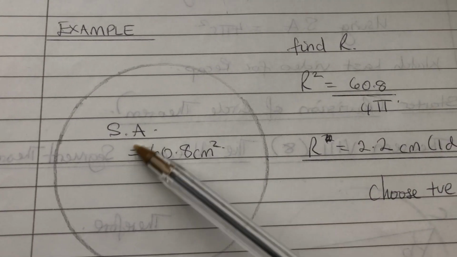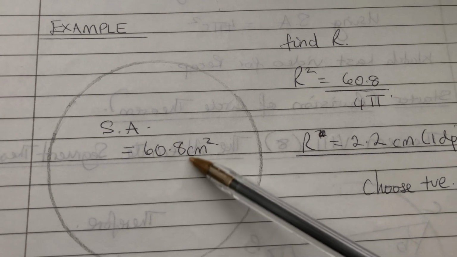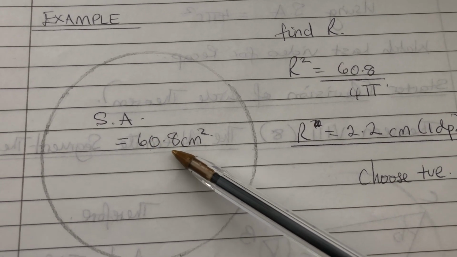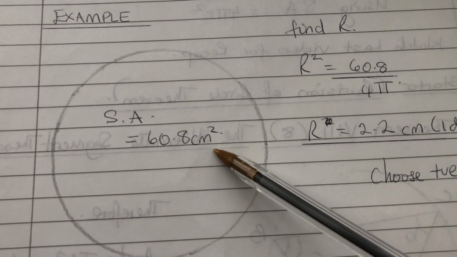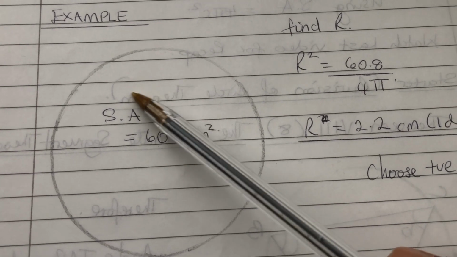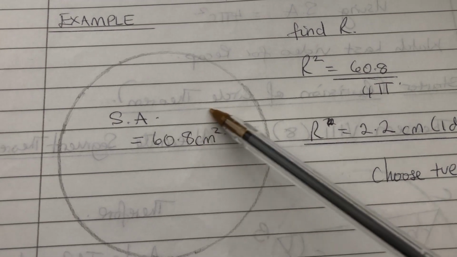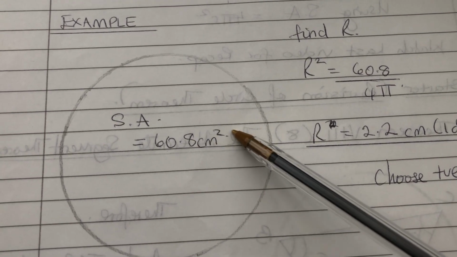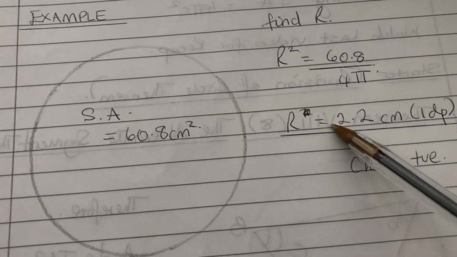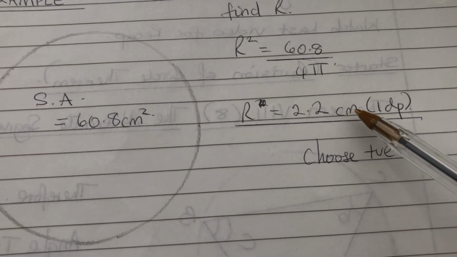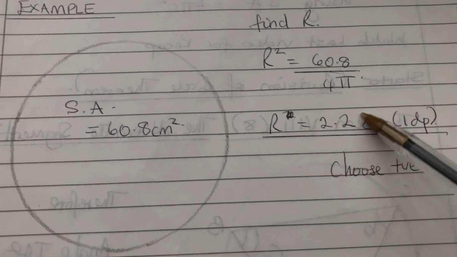So the surface area here is 60.8 centimeters squared. Now this is surface area, so of course it will be unit squared, but your radius will be the positive, which will be in centimeters.